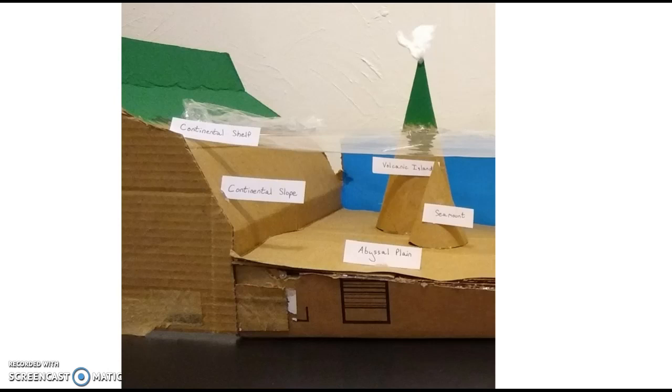The abyssal plain is a relatively flat surface, which is composed of lots of sediments that have sunk to the ocean floor and happen to make a relatively smooth layer. The seamounts are volcanoes that are still underneath the surface of the ocean, but once they grow tall enough to go past the surface of the ocean, they end up becoming an island above the water.